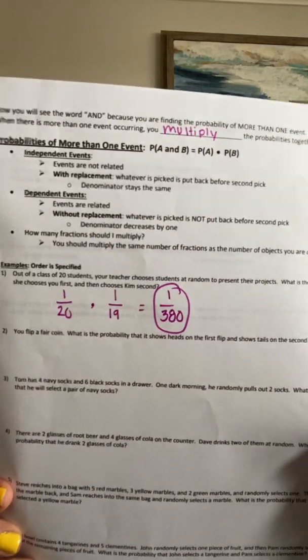So we're going to be multiplying 1 out of 20 times 1 out of 19. 1 times 1 is 1, and 20 times 19 is 380. So there's only 1 out of 380 chance that it would be you first and then your friend Kim second.